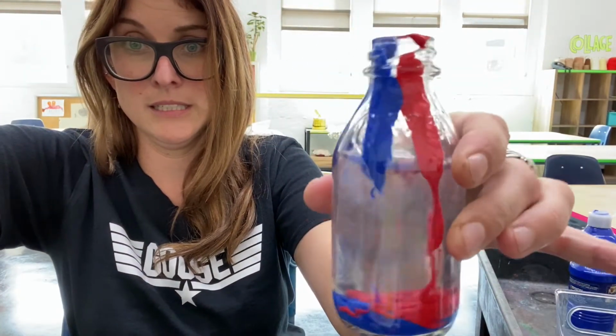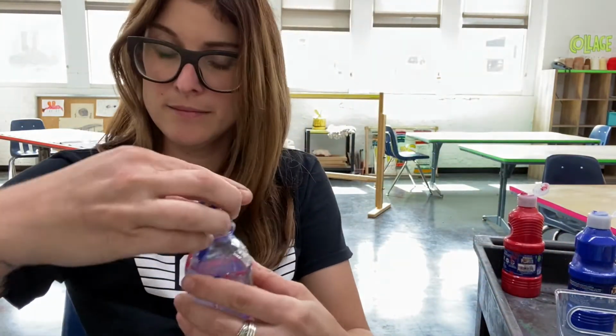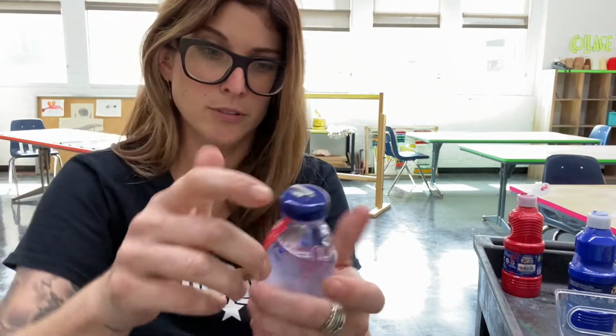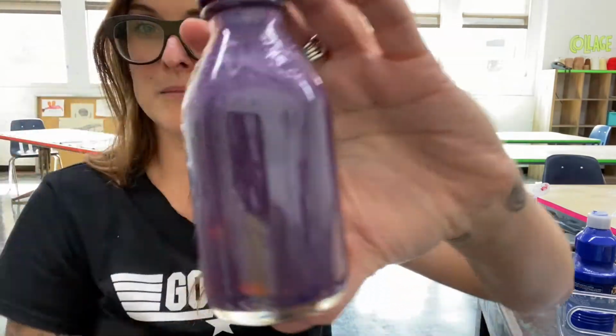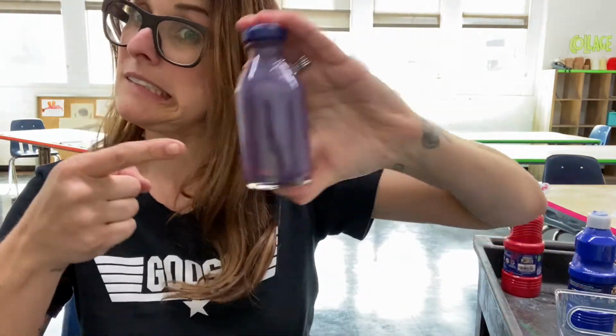Ooh, let's see what it does. Drum roll, please. Let's see if I did it this time. See if your art teacher can make purple. Be sad if I couldn't. It worked that time, yay! Purple. So blue and red makes purple.